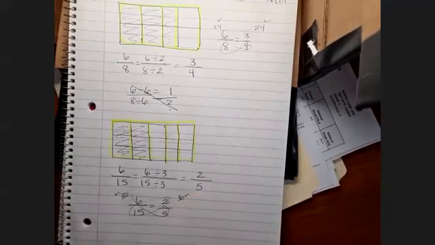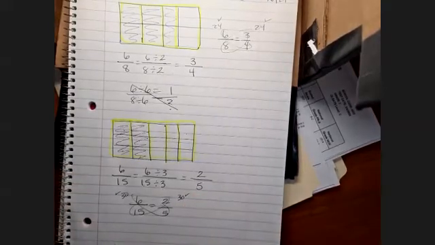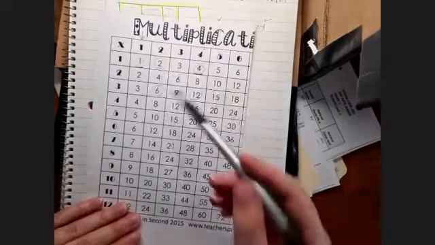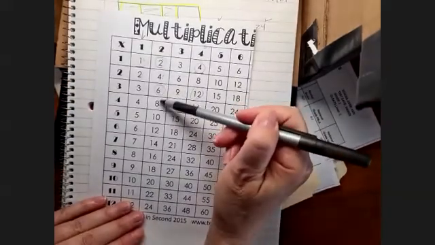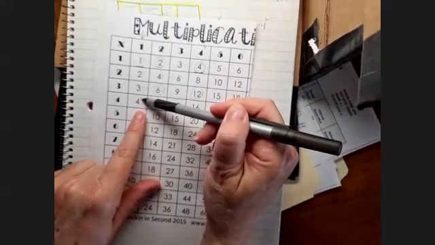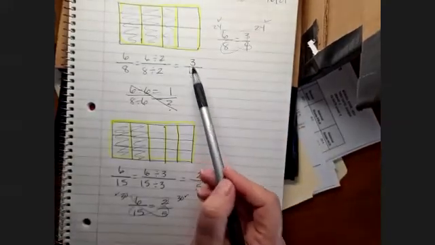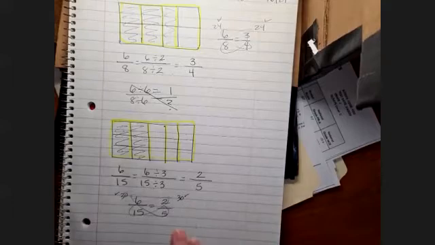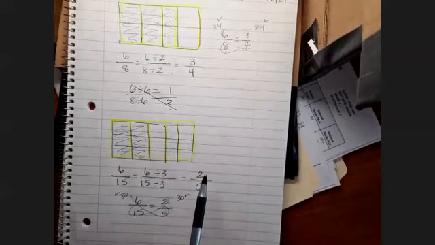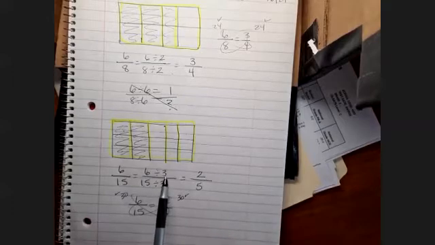So if you're a little confused with the area models, you can use your multiplication chart, just like 6/8. When I found 6 and 8 down the same column, here's 6 and 8, and then I move to the ones column, I see 3/4 is my simplest form. So 3/4 is what I ended up with. Your multiplication chart can help you if you are confused about how you got 2/5, or if you don't know what to divide by.